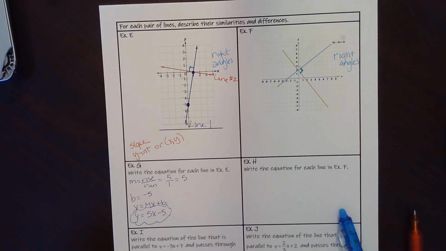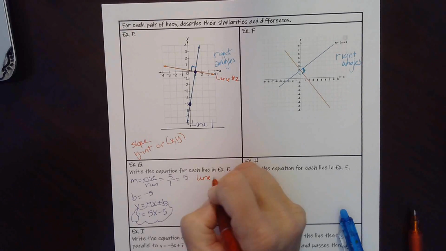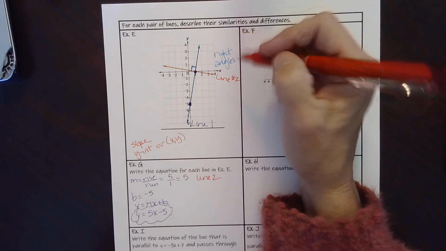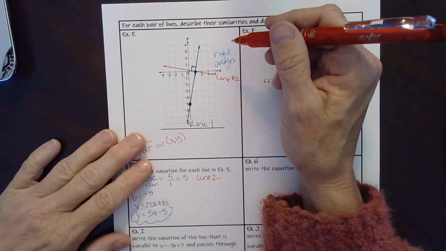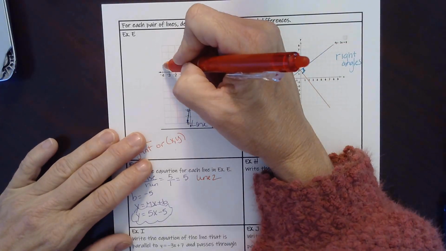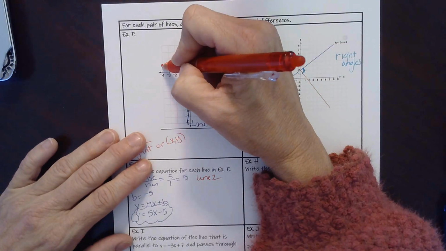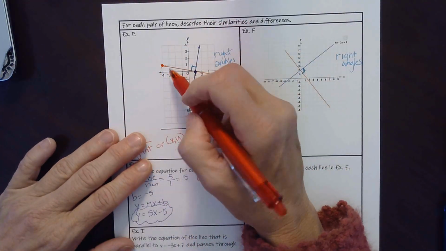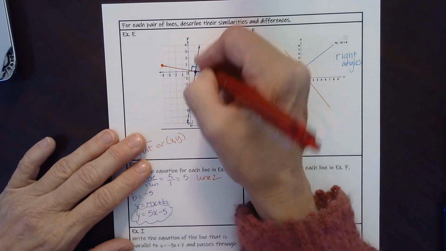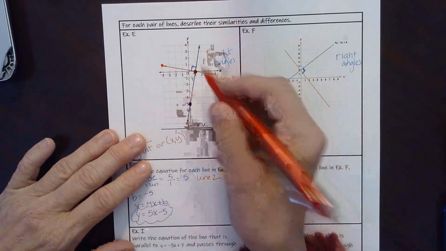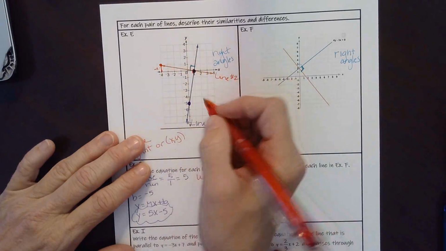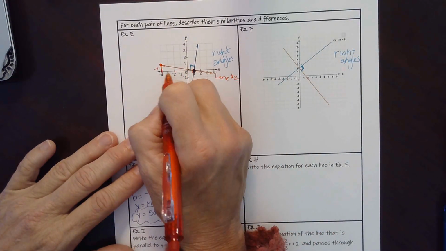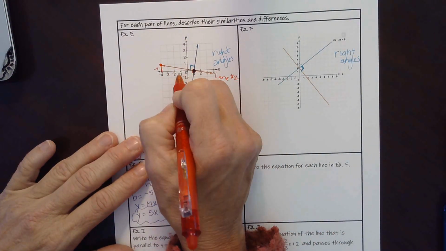Now let's focus on line 2. Let's find the slope of line 2. I'm going to take this point right here, and I'm going to figure out what my rise and run is until I get over here to this point. I have to go down 1, so that'll be -1, and then I have to go to the right 1, 2, 3, 4, 5.